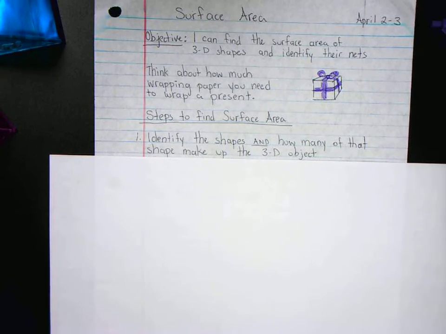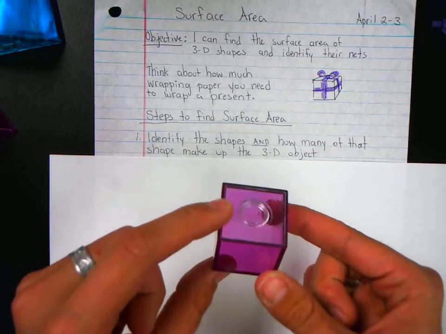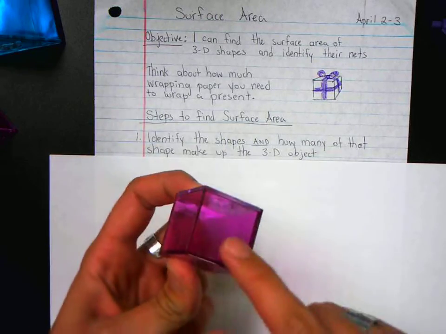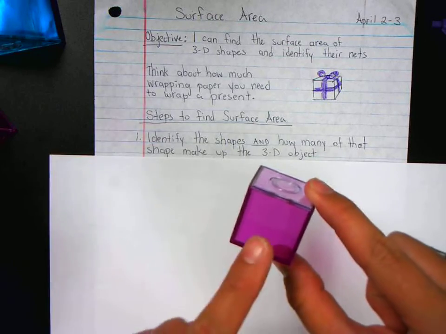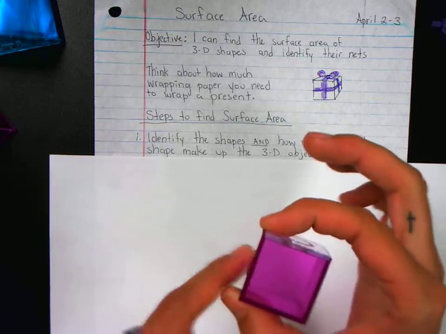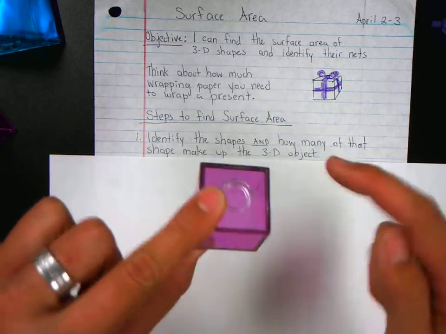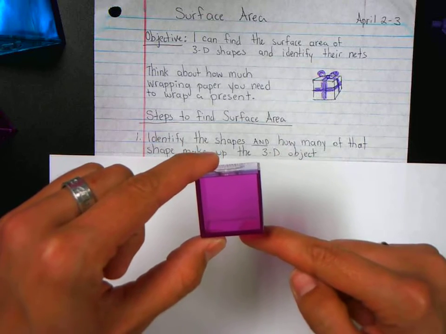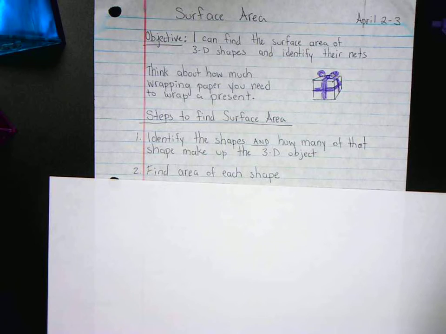Looking at our cube, how many or what kinds of shapes do you see in a cube? I see square, square. That's another square. Well, that's another square. And then how many of those shapes make up the cube? So if I started at my cube, how many squares do I have that make up my cube? You have 4 on the outside, 1, 2, 3, 4, and then you have 1 on top, 1 on bottom. That's 6.